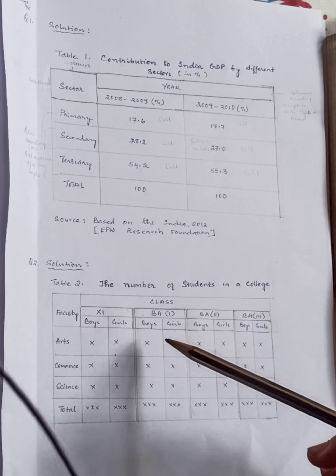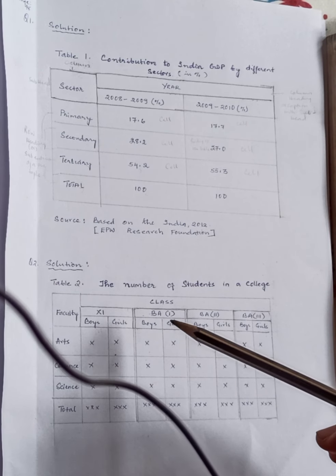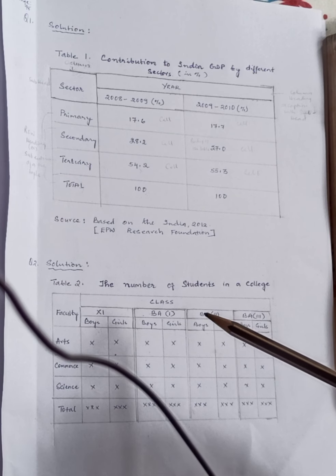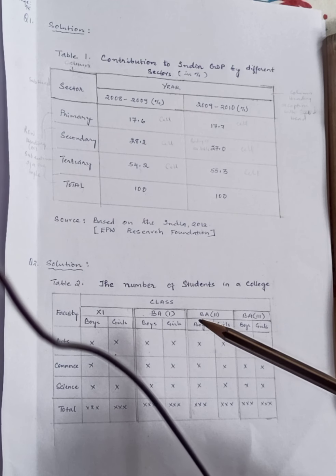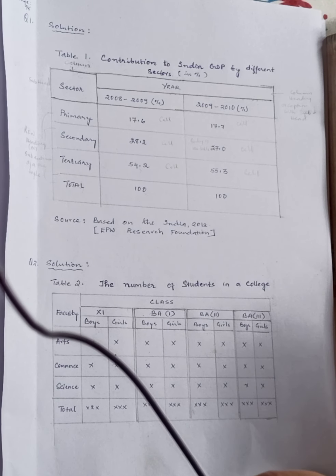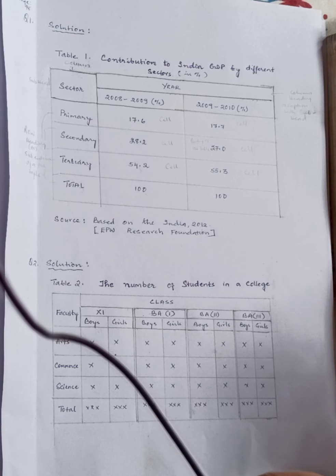Next, move on to question number 2. In question number 2, we are asked to make a table again. The information consists of the number of students of your college, and the items listed are faculty wise, that consists of arts, commerce and science.